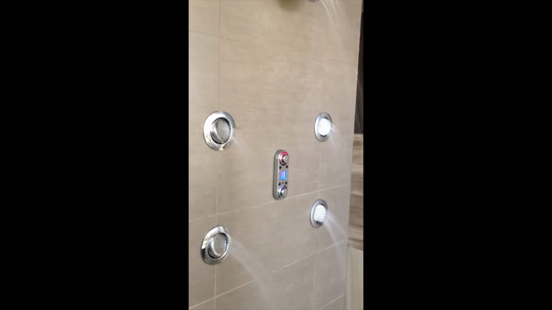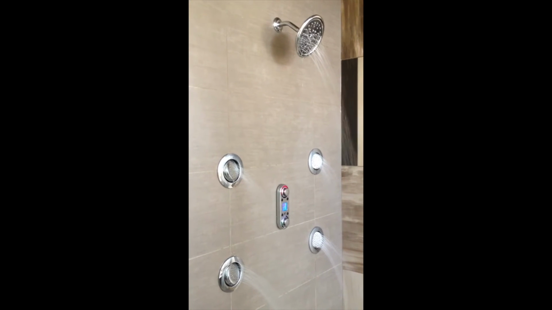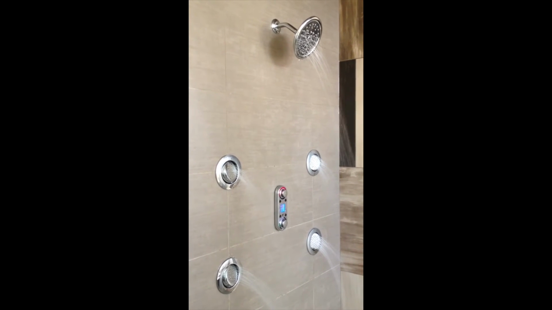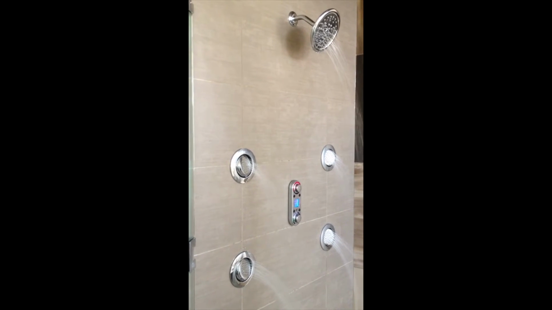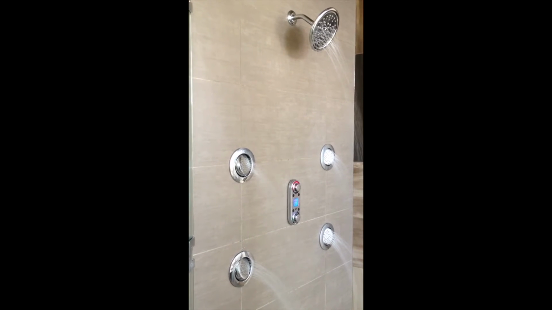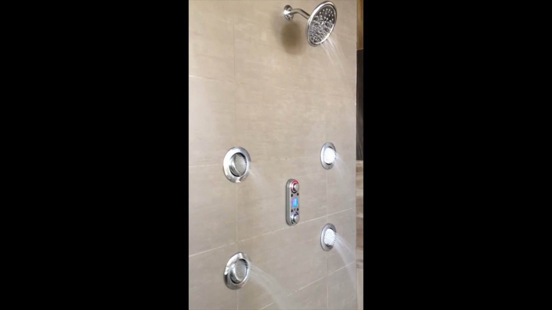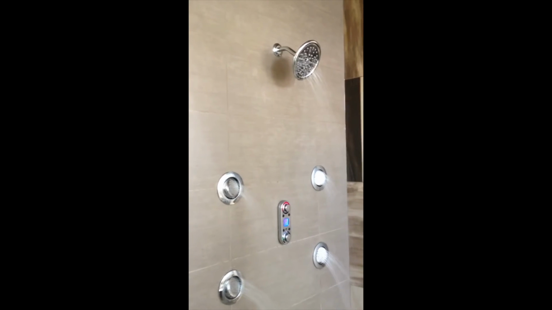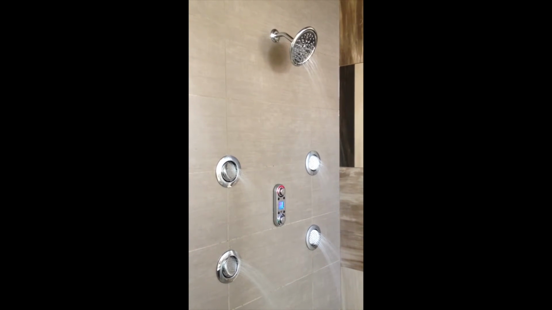Okay, so what I'm going to do right now instead, I'll go ahead and put the, there we go. So now we have a combined body shower system. So we have the front body heads plus the overhead shower head, all working simultaneously. And this is at the medium setting, and you can see how dismal the flow rate is.